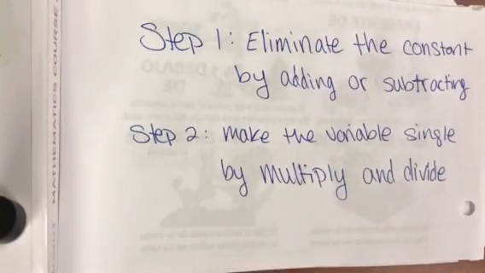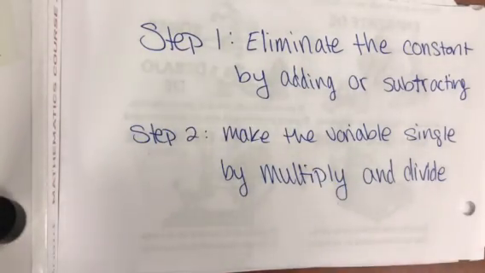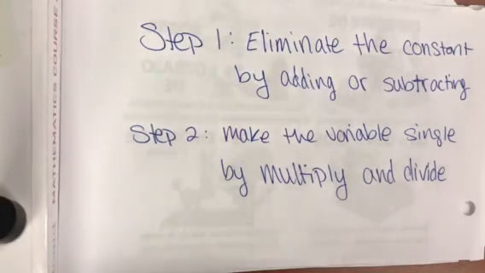Here we go. Before we begin, we want to give you some steps that might be helpful when solving these equations. Step 1: eliminate the constant by adding or subtracting. The constant is the value that's not attached to the variable. Step 2: make the variable single by multiplying or dividing, whichever operation you need to use, the inverse operation.